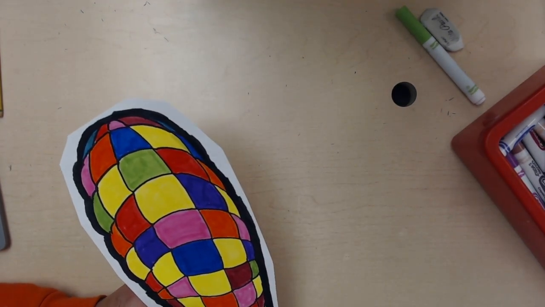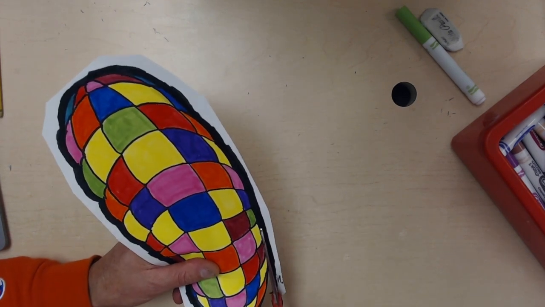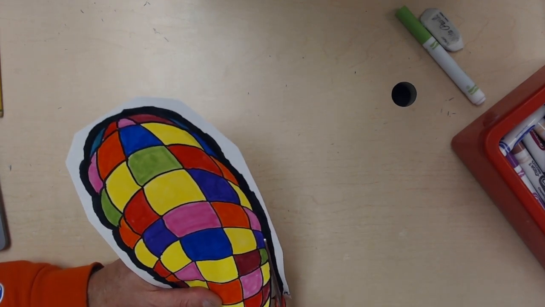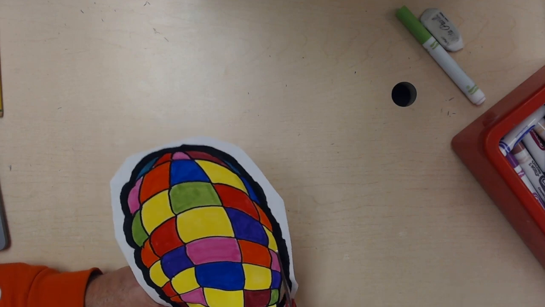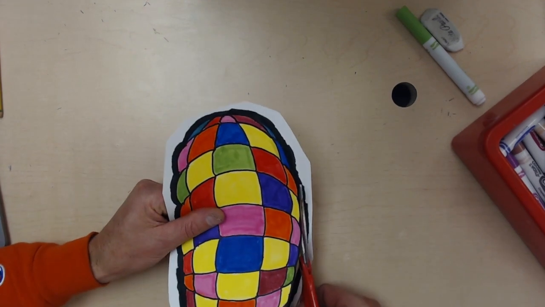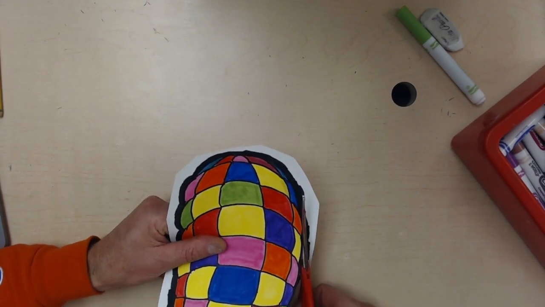And I'm still going to try to keep that little bump there. So I'm trying to keep some of that black out. And I want to keep a little bit more. See how I'm kind of cutting and I'm almost kind of making it bumpy like it was.